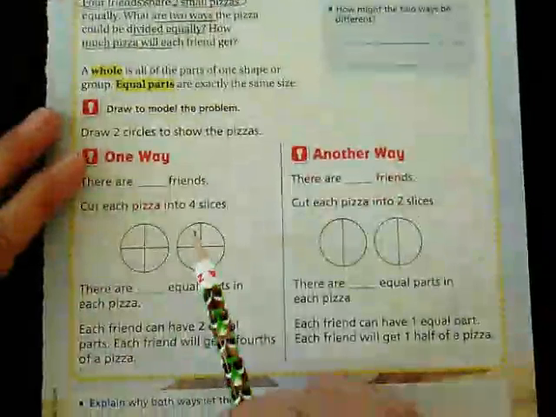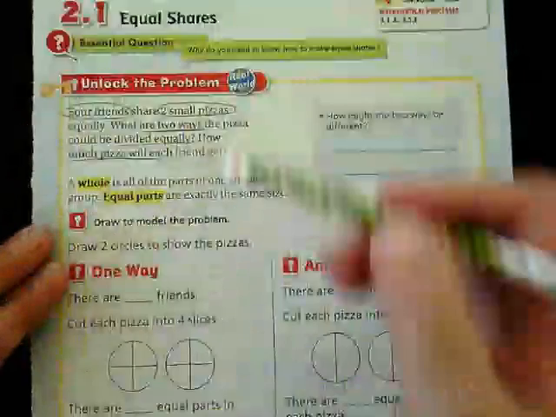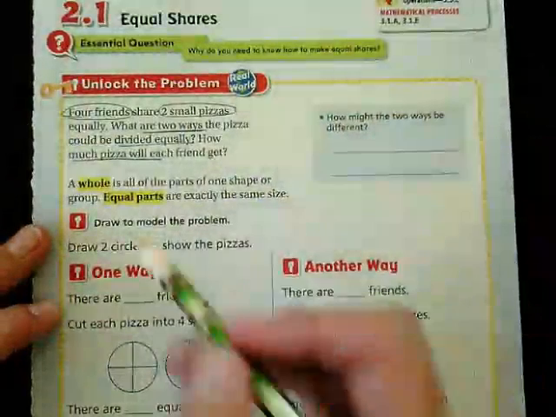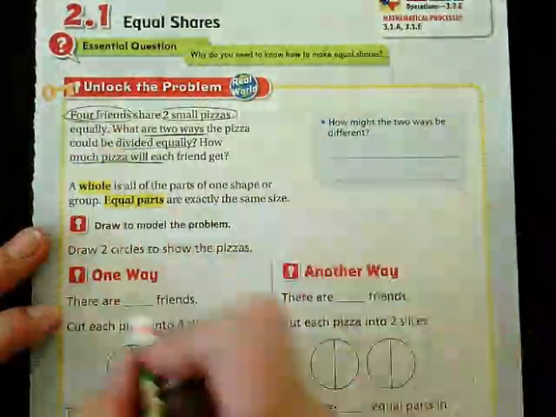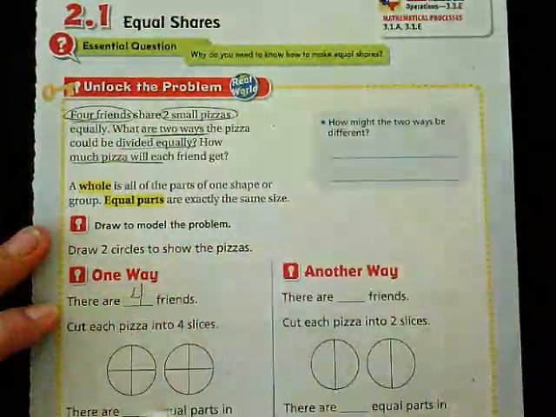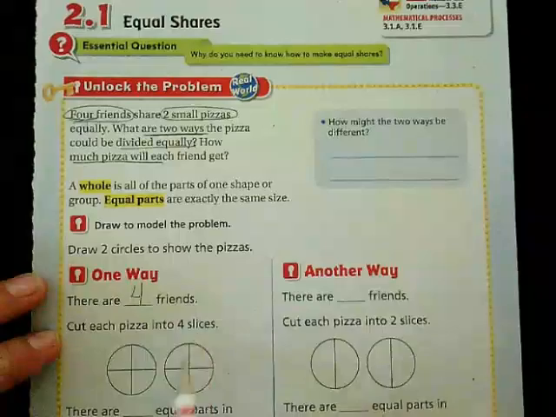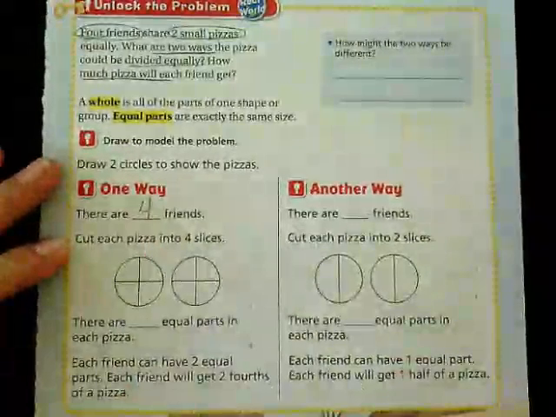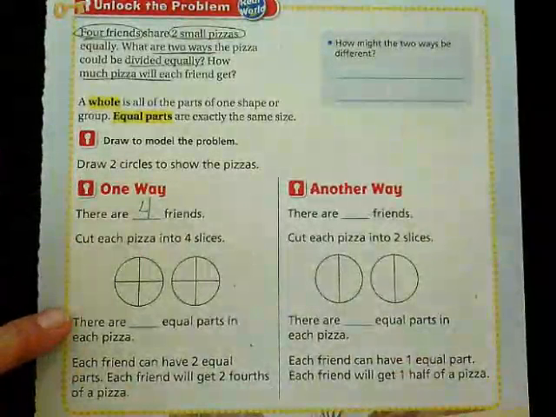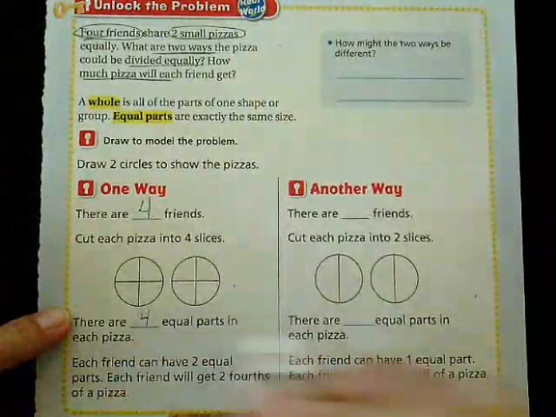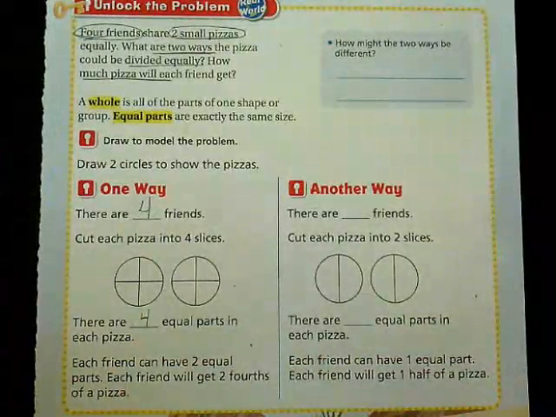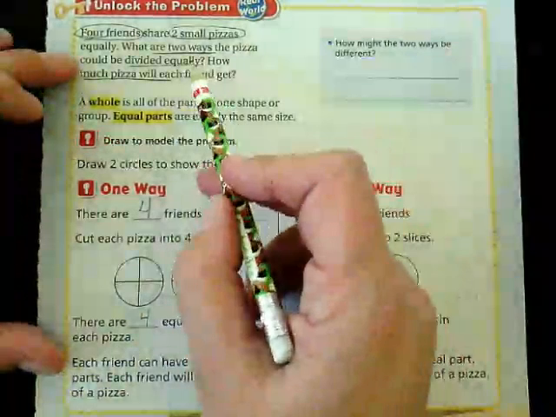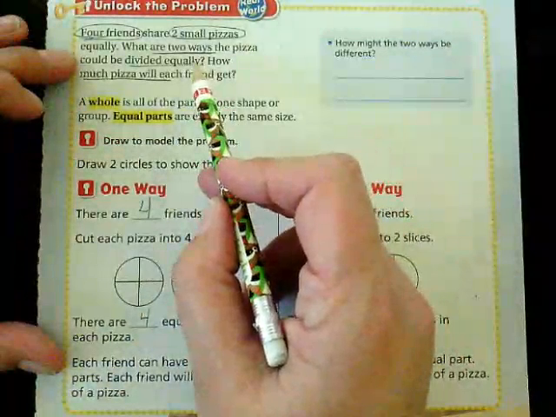One way. Draw 2 circles to show the pizzas, because remember I have 2 small pizzas, right? There are how many friends? Well, there are 4 friends. So we have our 2 circles, and we're going to cut each circle into 4 slices, because we have 4 friends, right? So there are 4 equal parts in each pizza. So how many does each friend get? Or what are the 2 ways the pizza could be divided equally?